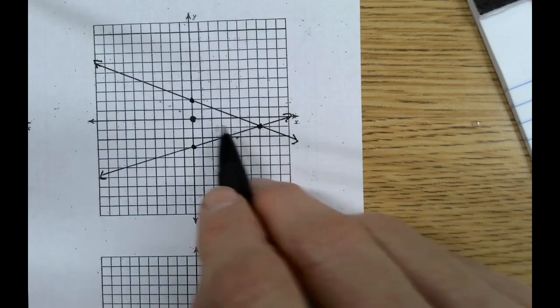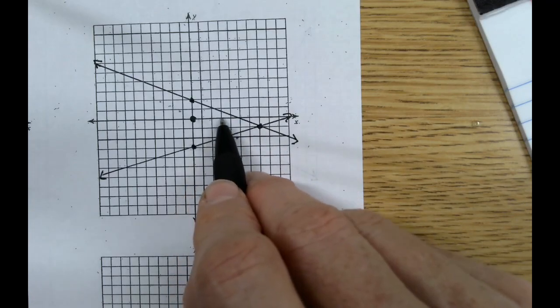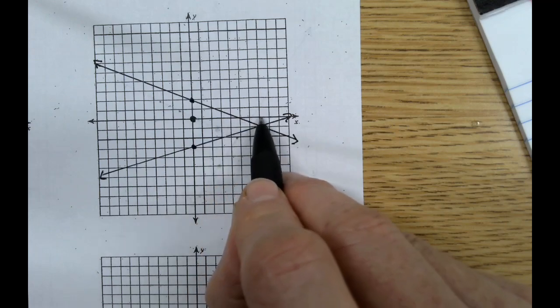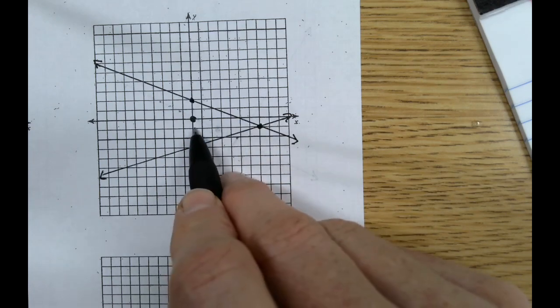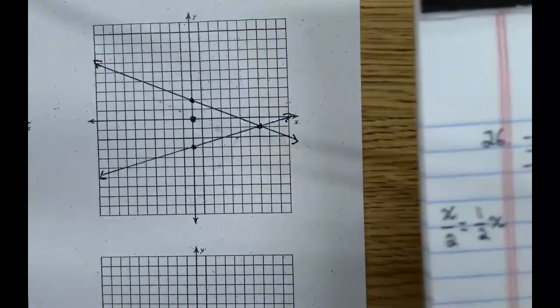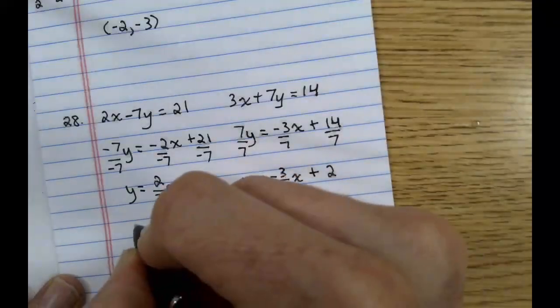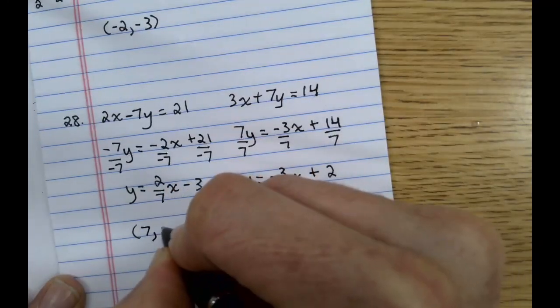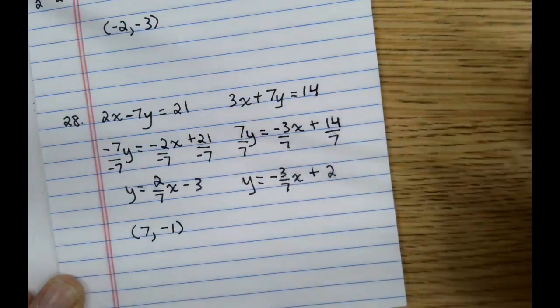So that point looks like, let's see, what is that point? 1, 2, 3, 4, 5, 6, 7, negative 1. So that is the solution to problem 28, 7, negative 1.